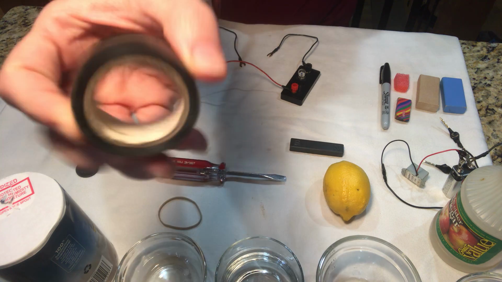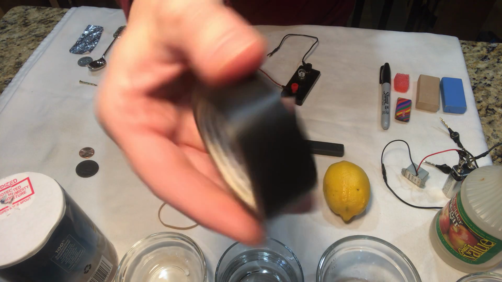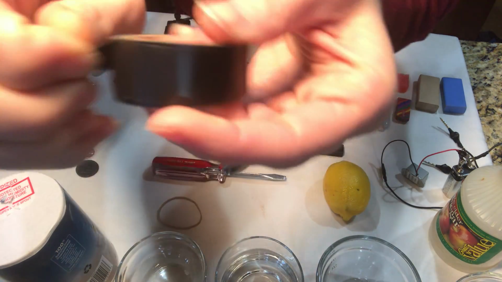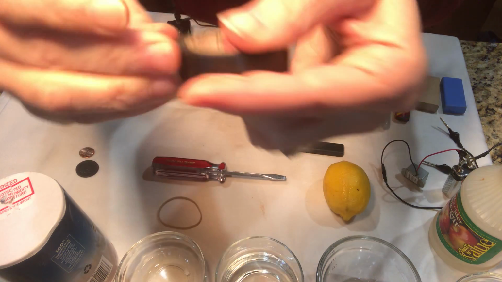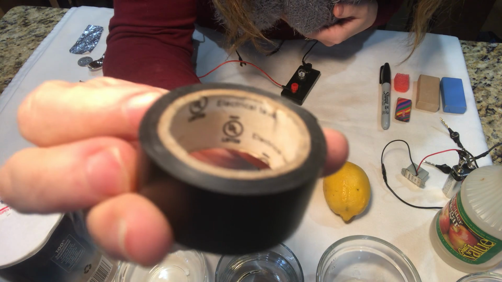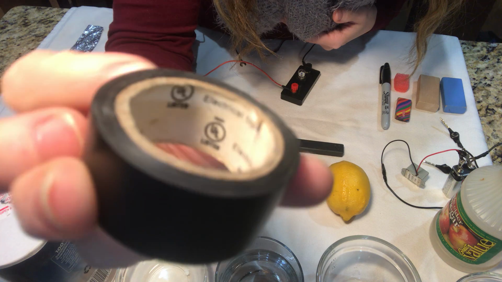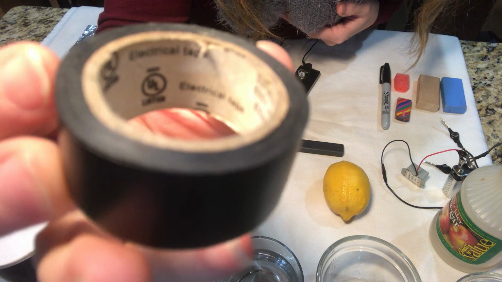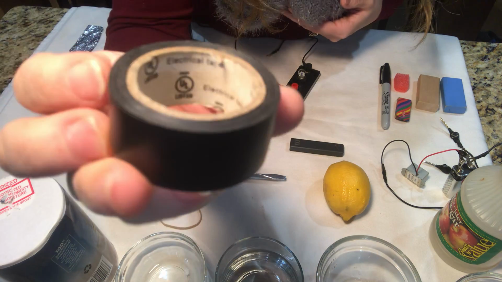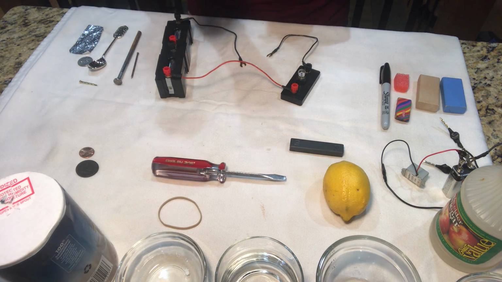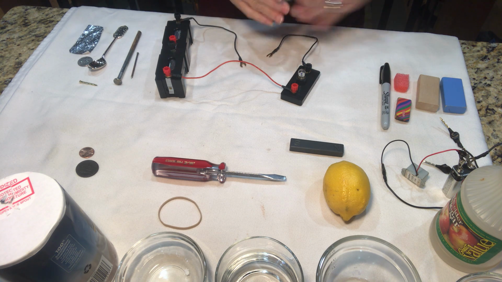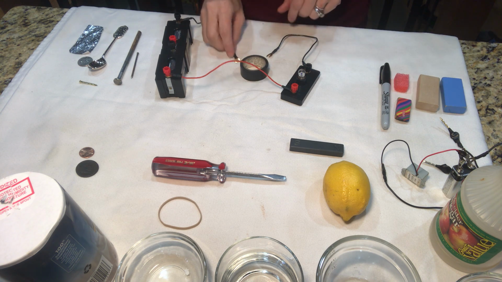This is a special kind of tape. Okay, do you happen to know what kind of tape that is? It's black, it's kind of stretchy. And if you look real careful, you might even be able to see the words inside there that say it is electrical tape. So, would electrical tape be a conductor or an insulator? Is electrical tape the kind of tape that you use in order to conduct electricity, or is it the kind of tape you use to stop electricity? Let's take a look and see.